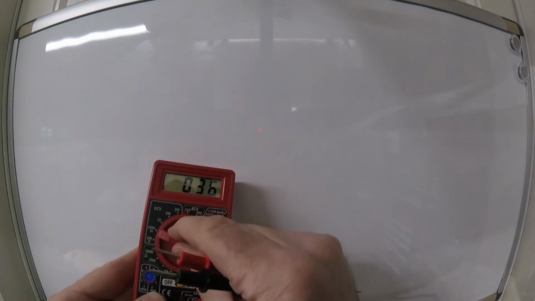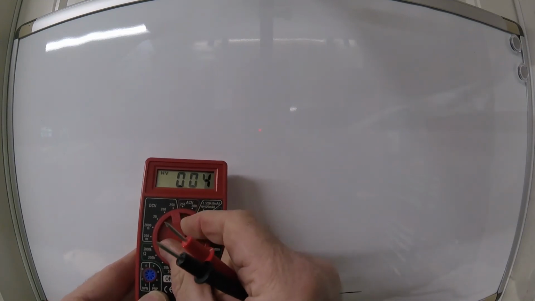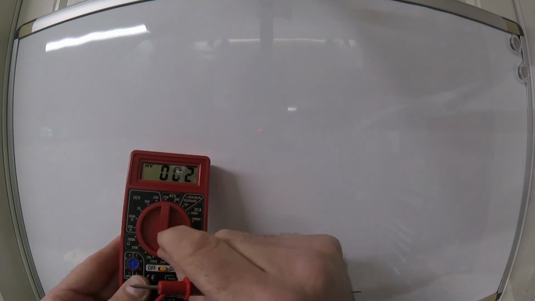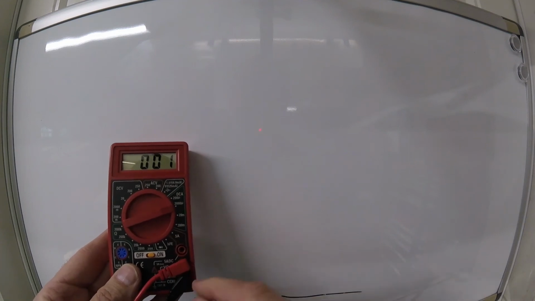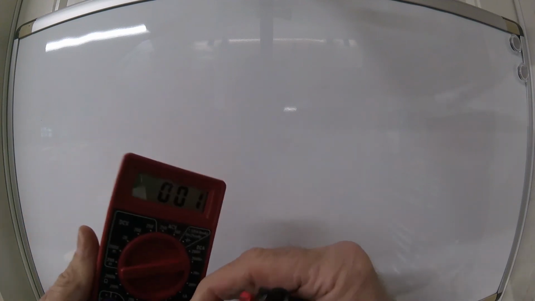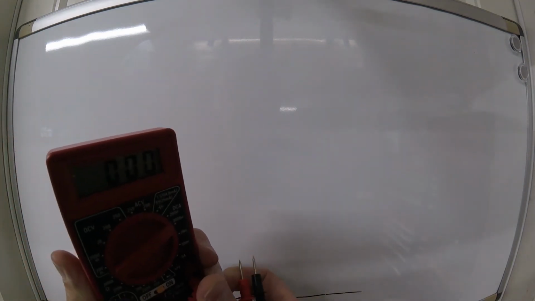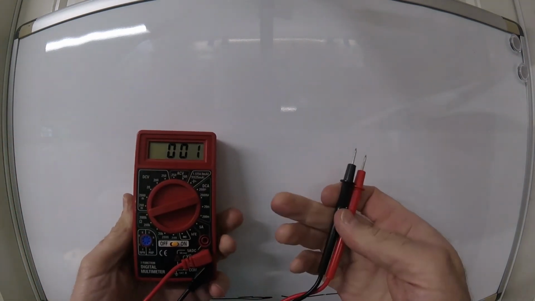It has several different voltage scales for DC volts, and it'll measure AC volts for household use, and it has some current scales. And you have to read your instructions. When you're measuring current, a lot of times you have to put one of the test leads in a different connecting hole. So always read the instructions and become familiar with the meter you're using.